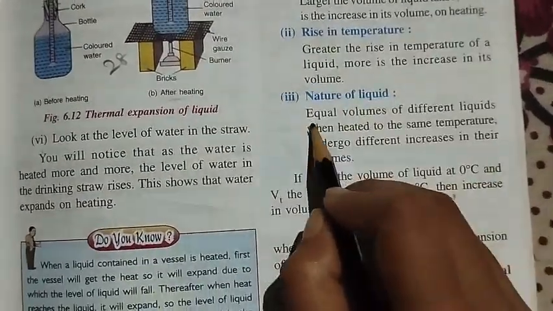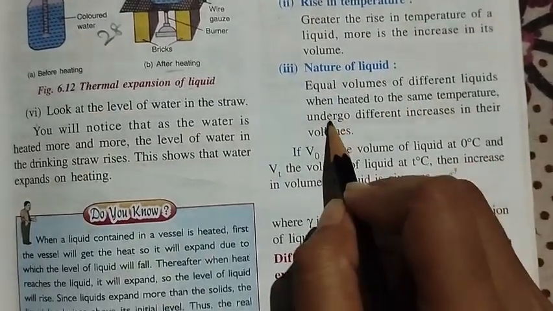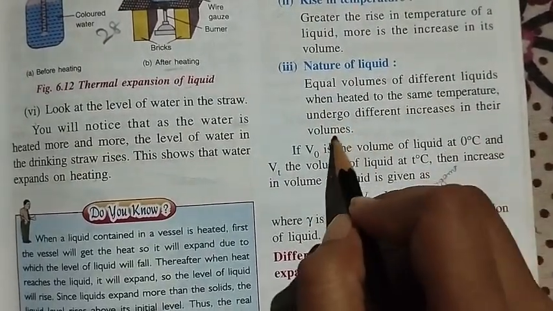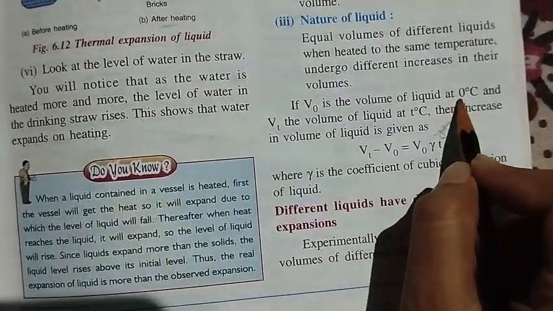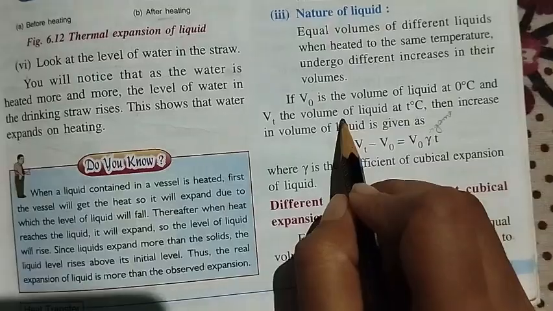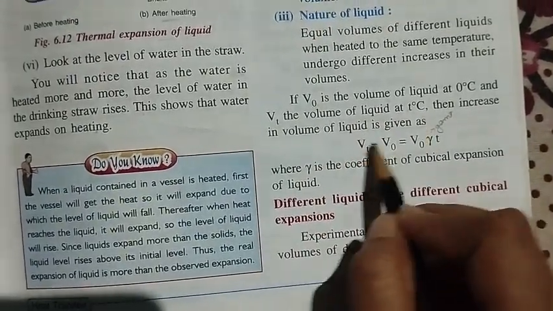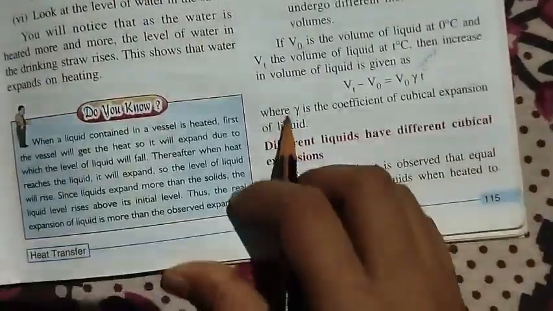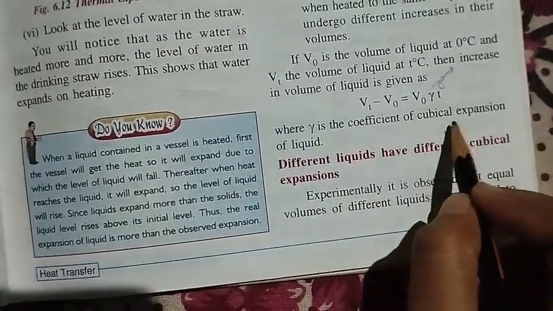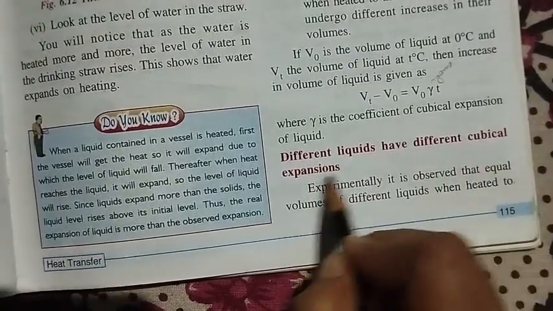Third, nature of liquid. Equal volumes of different liquids, when heated to the same temperature, undergo different increases in their volume. If V0 is the volume of liquid at 0 degrees Celsius and Vt the volume of liquid at t degrees Celsius, the increase in volume of liquid is given as Vt minus V0 equals V0 gamma t, where gamma is the coefficient of cubical expansion of liquid. Different liquids have different cubical expansions.